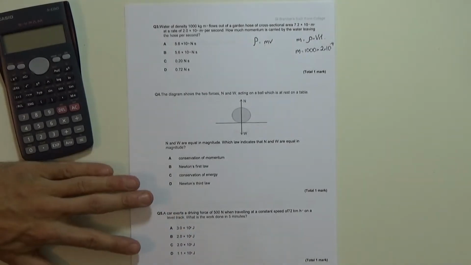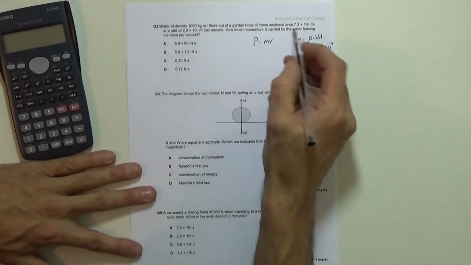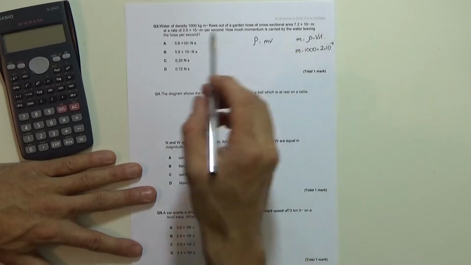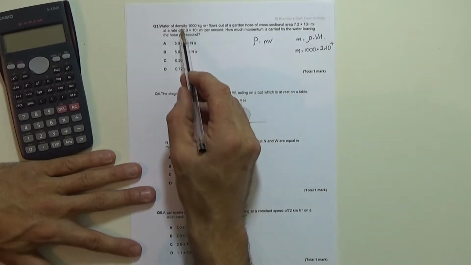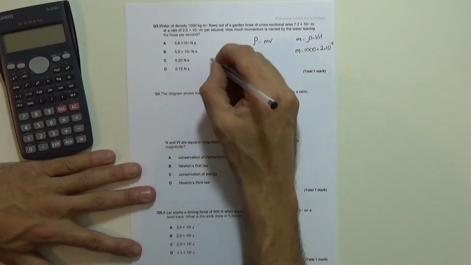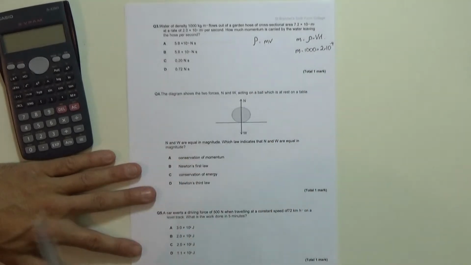Velocity though is a bit trickier. It doesn't give the velocity, we just know that the water is going out at a volume rate. So we need to work out the relation between the velocity and the volume per second.